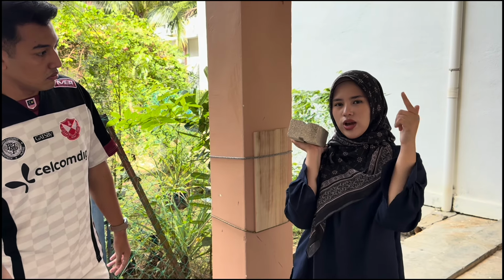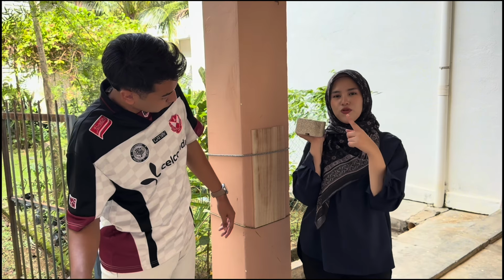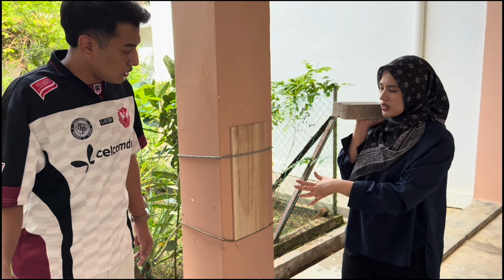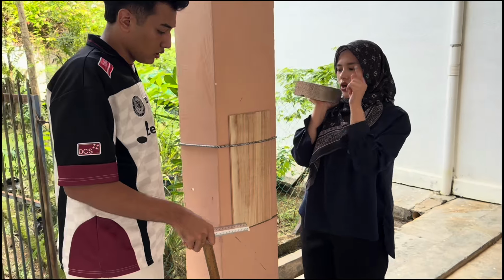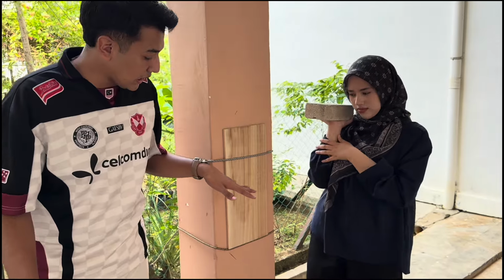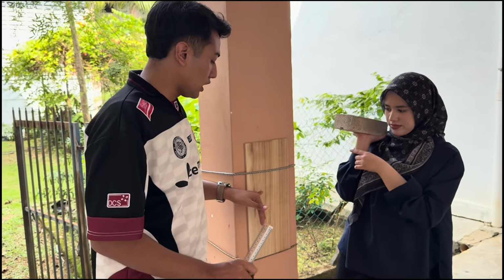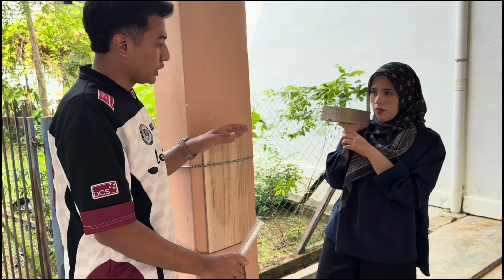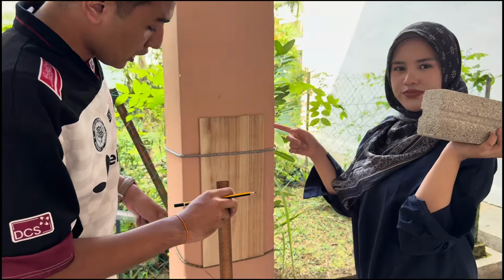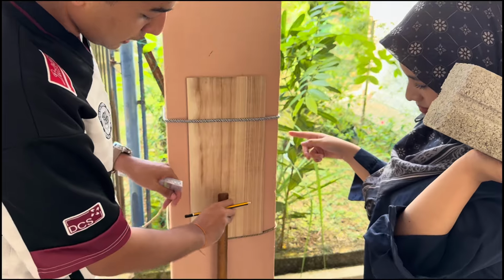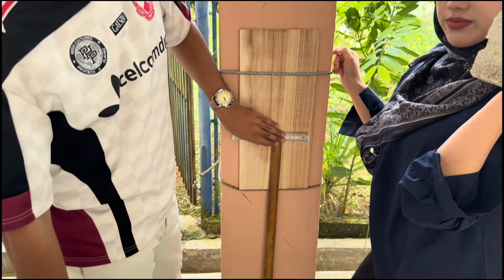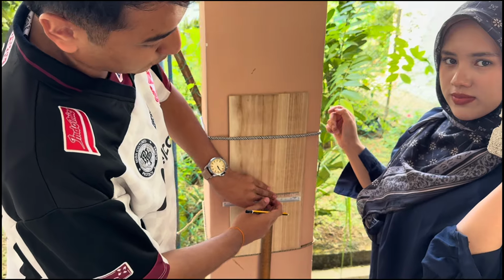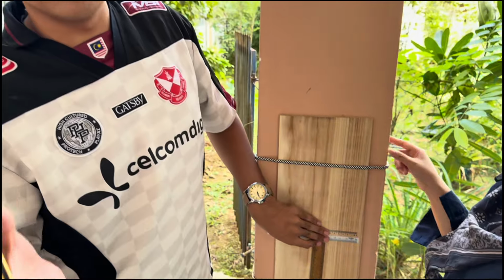Hi, so right now we are going to do the mechanical test for the bricks. We already placed the plywood onto the wall to get a flat surface. Right now we are going to measure the initial height to drop the bricks. We are using a 1 meter ruler to mark the point that we want to drop the bricks. Why we do that is because we want to get a consistent result.